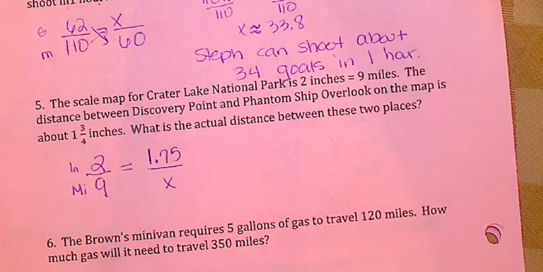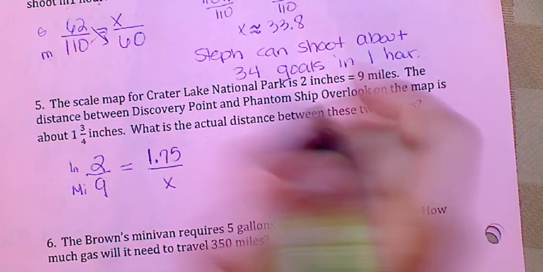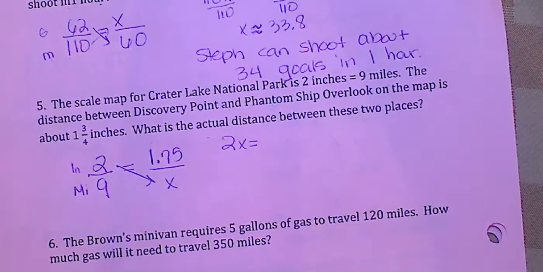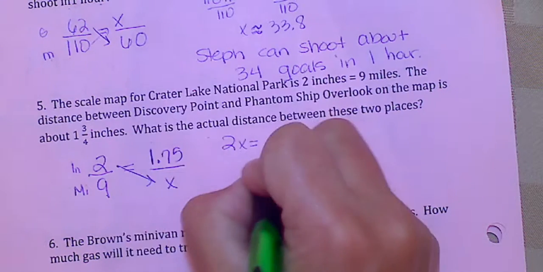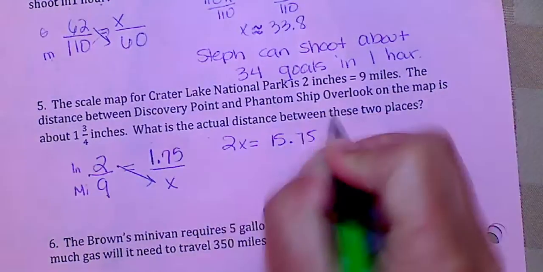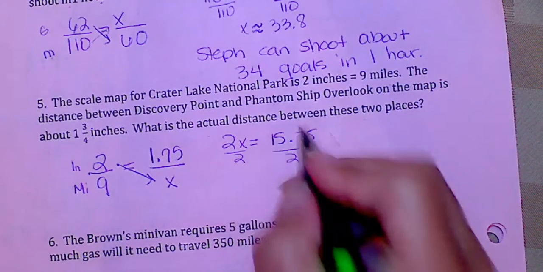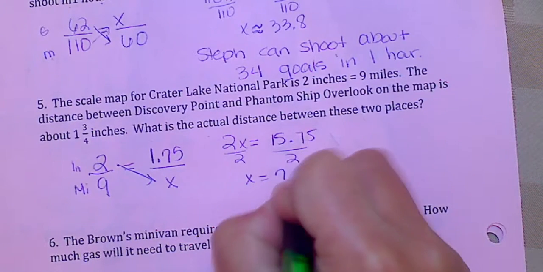All right, cross multiply. We get 2x equals 9 times 1.75, and that gives us 15.75. We want to get x alone, so we divide both sides by 2. And what we get is 7.875.